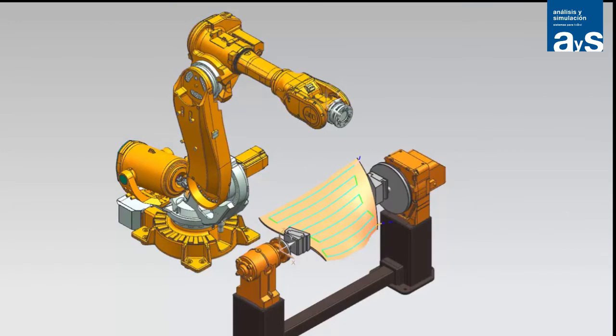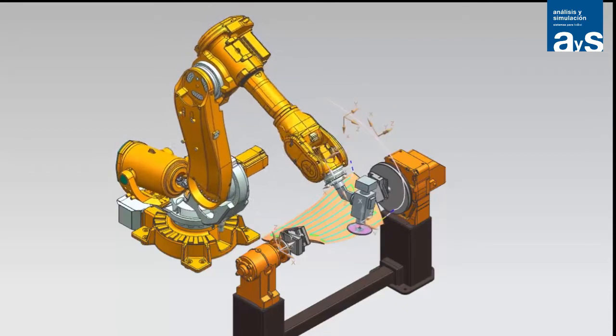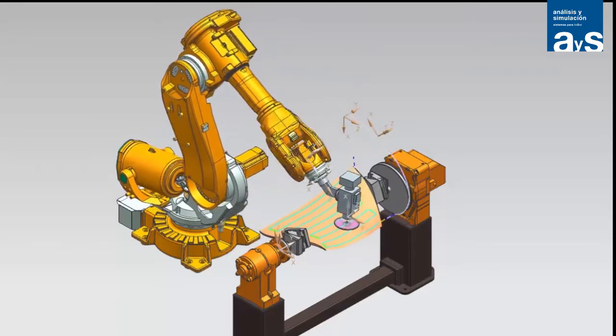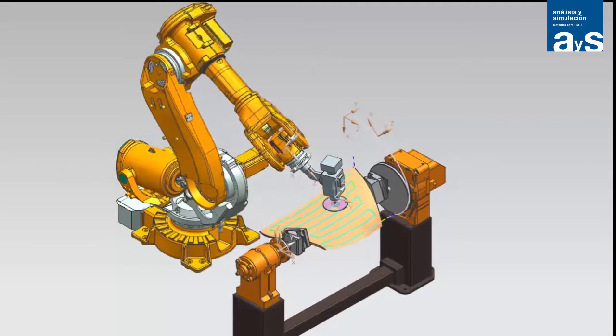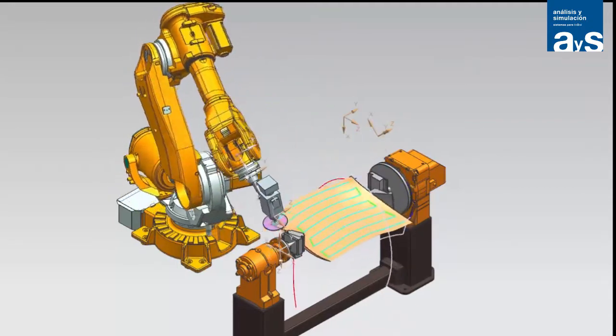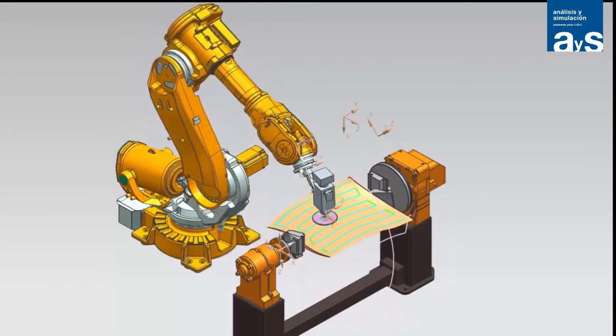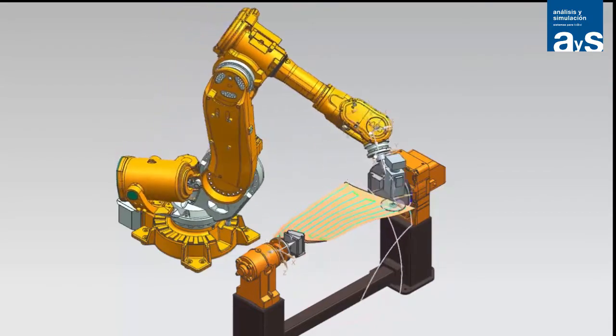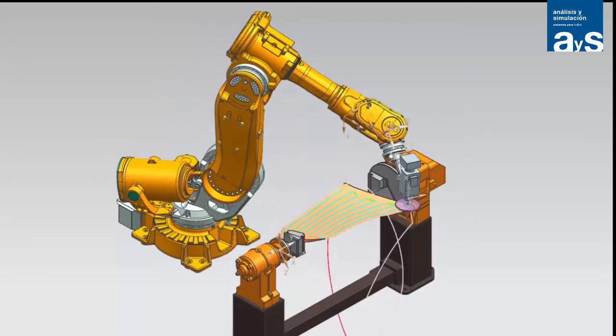Welcome to another in the series of demonstrations designed to get you quickly up to speed with what's new in NX CAM. This video will demonstrate how you can simulate robotics machining using NX-generated milling toolpaths. Robotic machines are useful for milling, polishing, lancing, deburring, and laser, plasma, and water jet cutting. In this example, we'll polish both sides of a turbine blade.